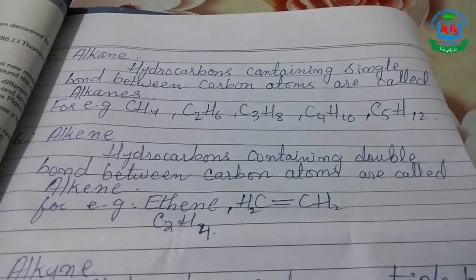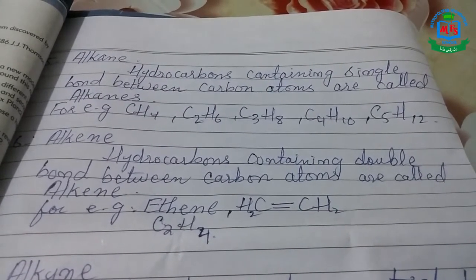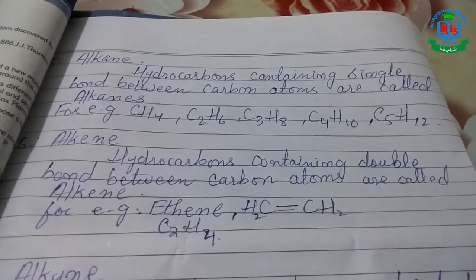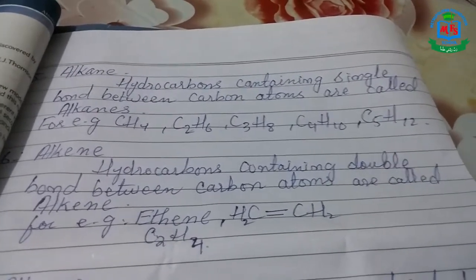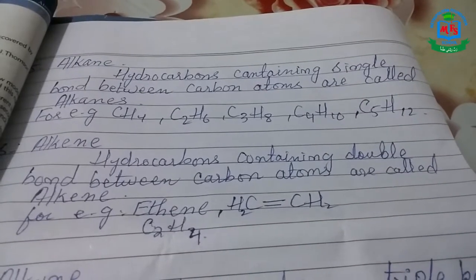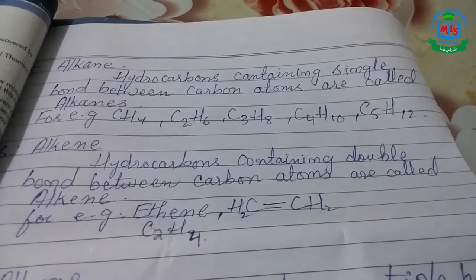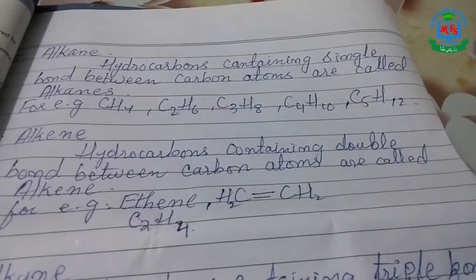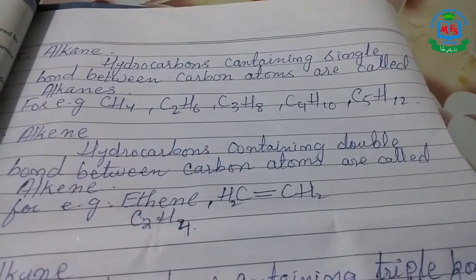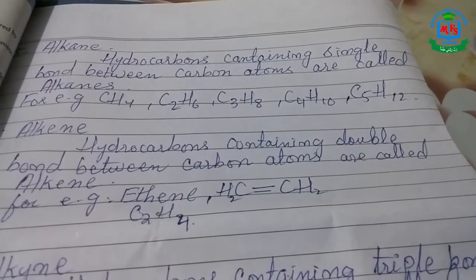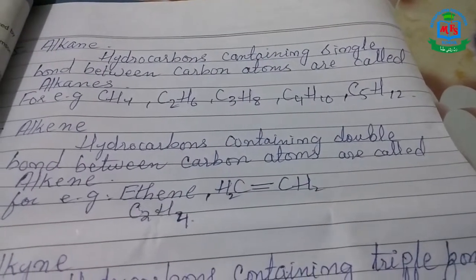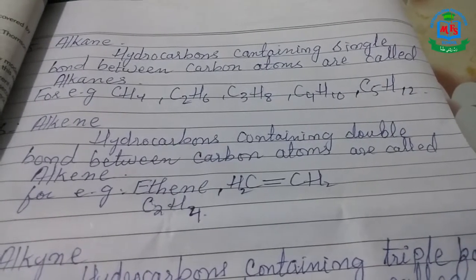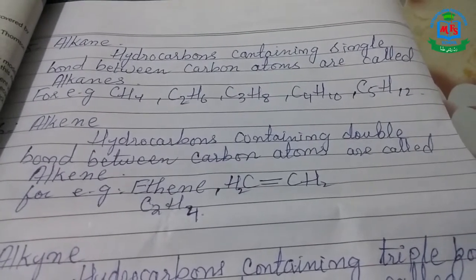Okay. Now we discuss another term, that is alkene. What are alkenes? Such hydrocarbons which contain a double bond between carbon and carbon atoms. If a double bond is present between carbon atoms, these are examples of alkene. For example, look at this.